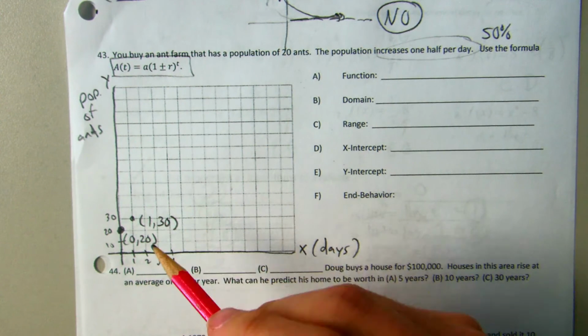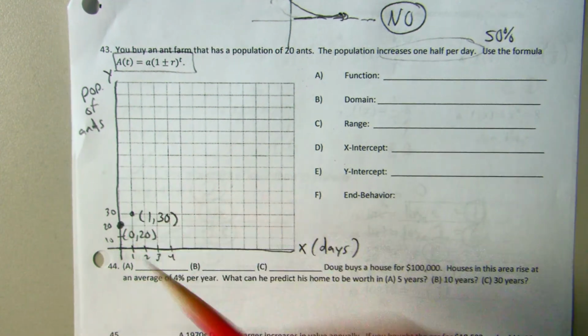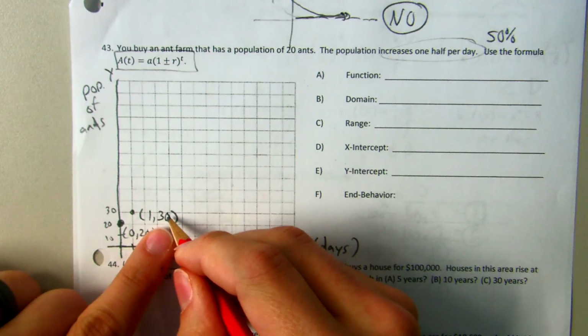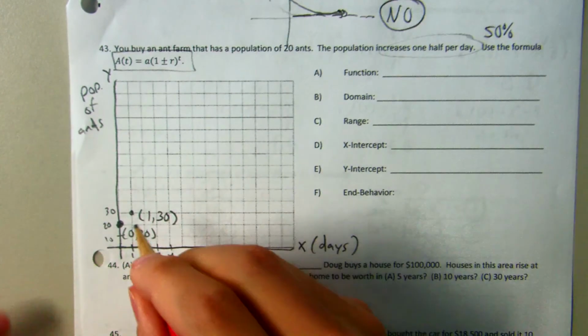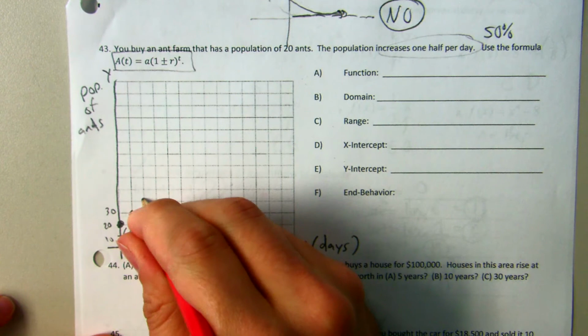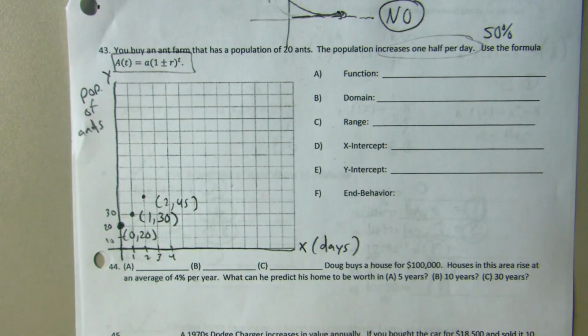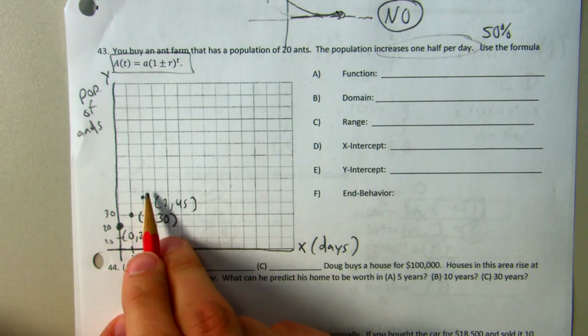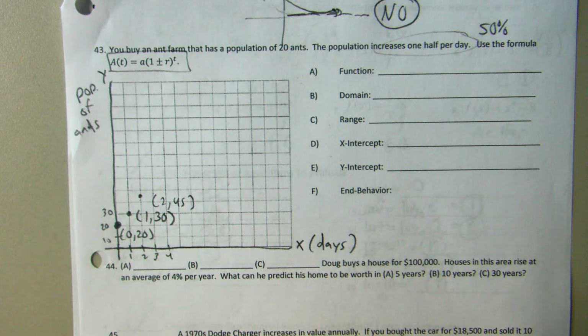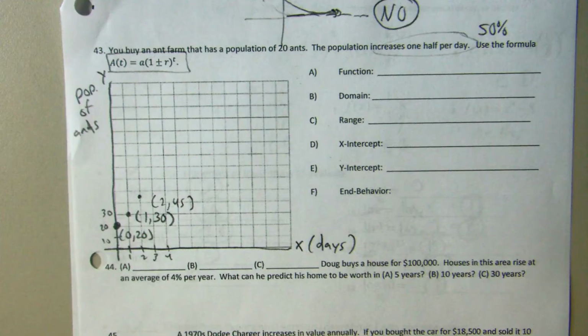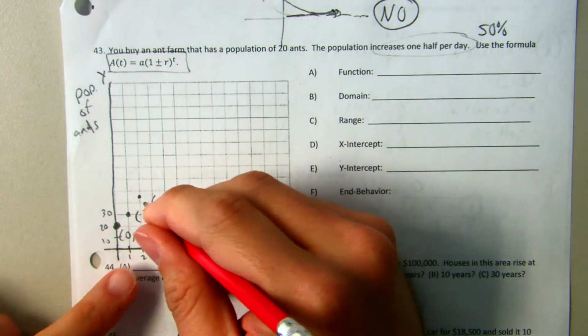On day 2, it increases by 50% again, but not 50% of the original amount, 50% of what it was at that time. So 50% of 30 would be 15. So between day 1 and day 2, it's going to increase by 15. Between day 2 and day 3, it's going to increase by 50% again, which would be 22.5, which makes this 67.5.